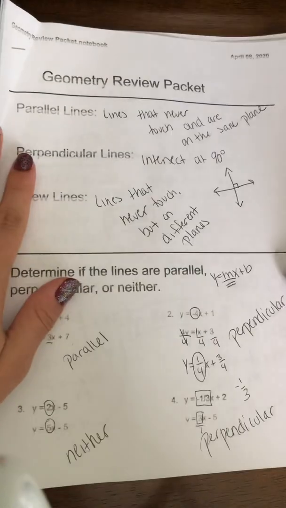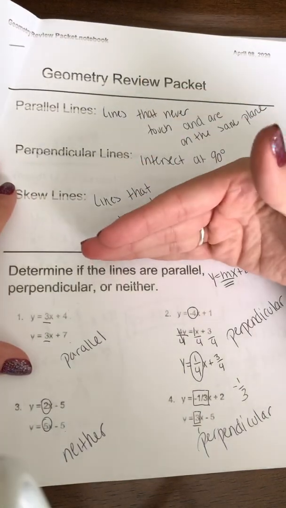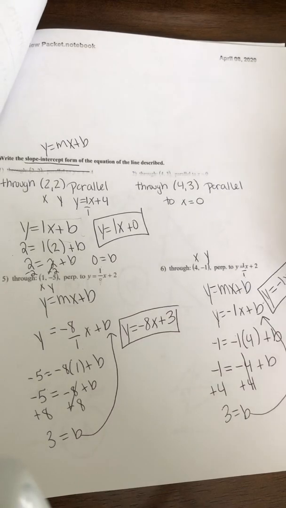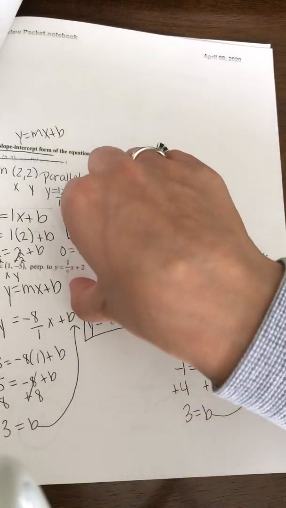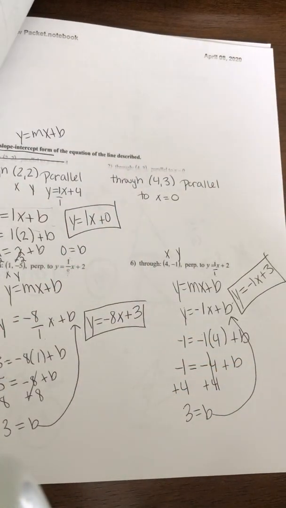So you have a quiz on Friday. It's going to be over parallel and perpendicular lines. So make sure you know that parallel lines have the same slope. Perpendicular lines, you have to take their slope, flip it, and you have to change the sign. You have to do both.